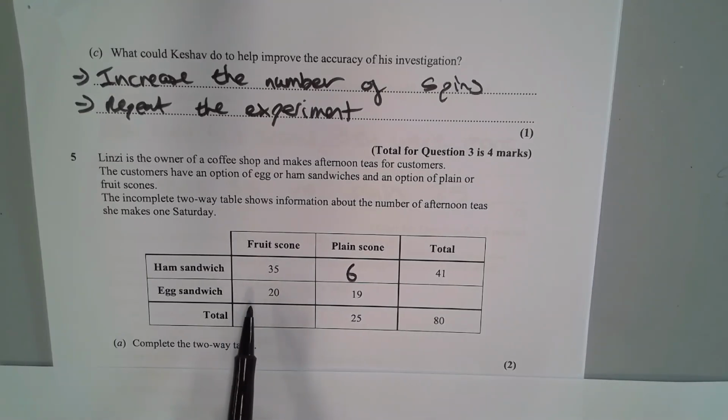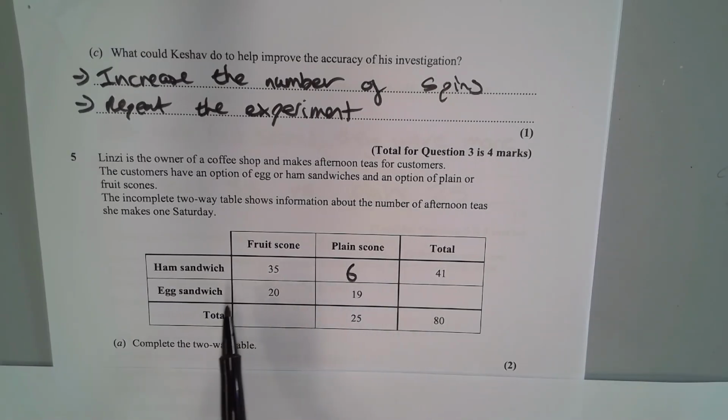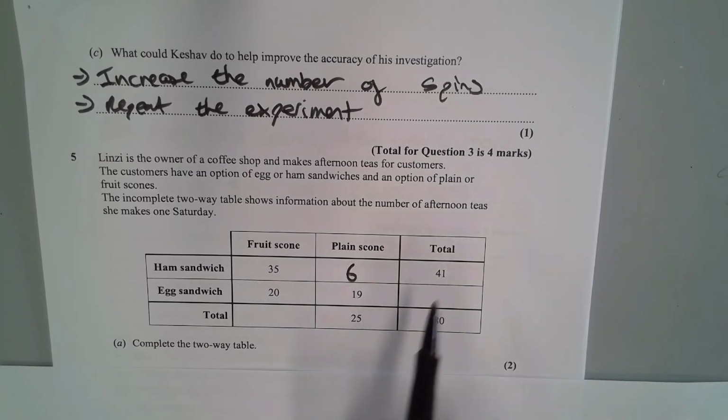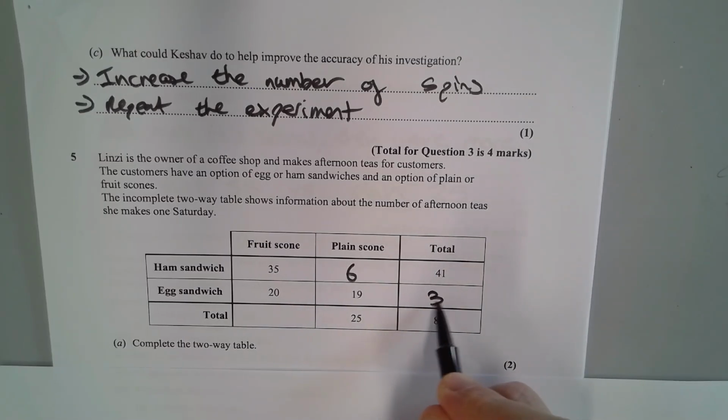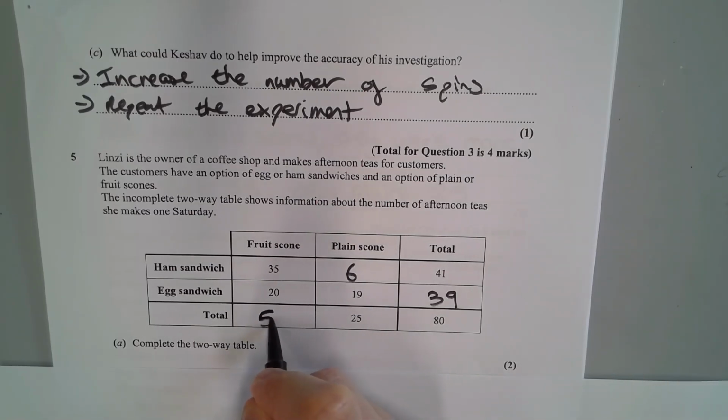Next up, we can see how many fruit scones with egg sandwiches there are, how many plain scones with egg sandwiches there are, and add them together. 20 plus 19 gives us 39. So we've got 39 egg sandwiches in total. And next up, we can have the total number of fruit scones by adding 35 and 20 to get 55.